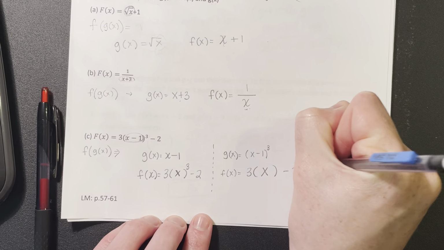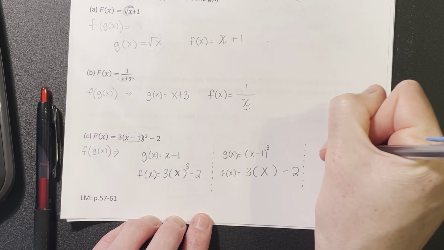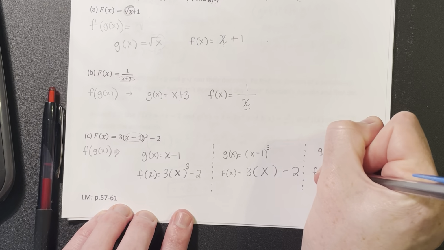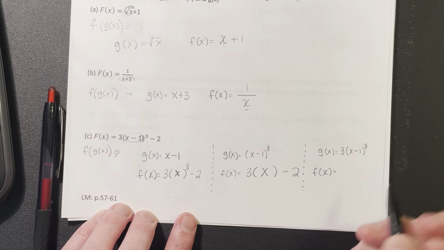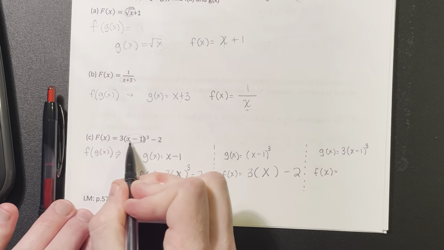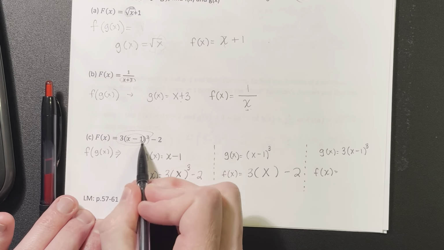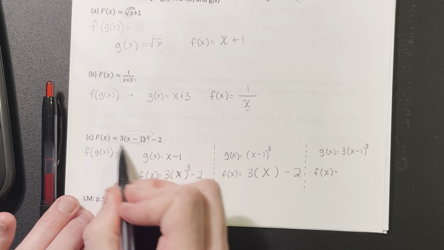And then we can do one more possible example. So g of x could have been not just x minus 1, not just x minus 1 cubed, but 3 times x minus 1 cubed. And if that was the case, then that's going inside of this thing. So that bubble, outer bubble, would be our x value. Minus 2 would be what's left over.